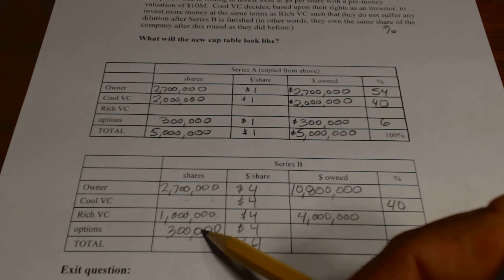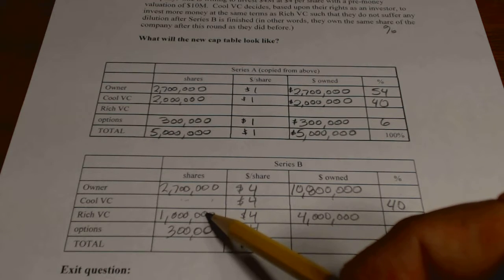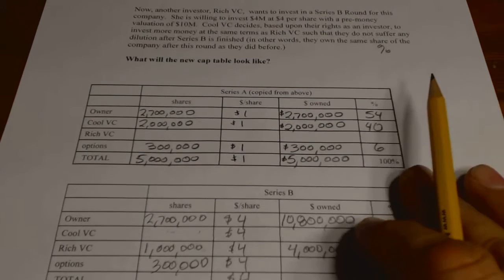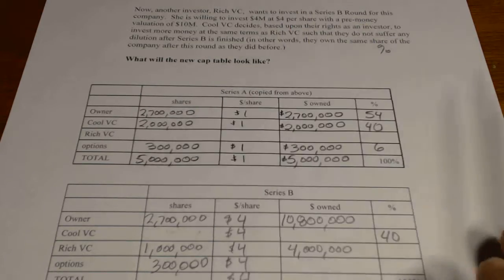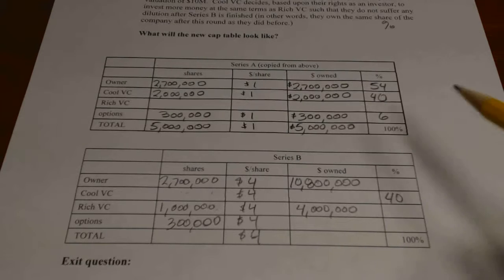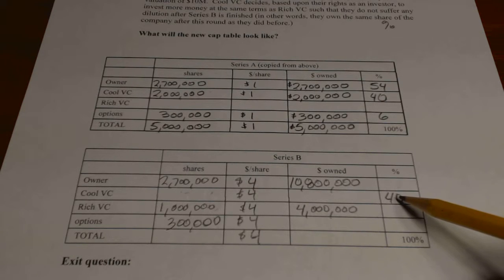They know the option is going to stay the same. Rich VC is buying 1 million shares, right? Because it's $4 million at $4 a share. So that's 1 million shares. And you know that this guy is going to be 40% Cool VC.